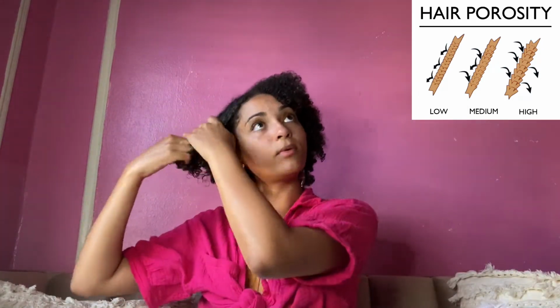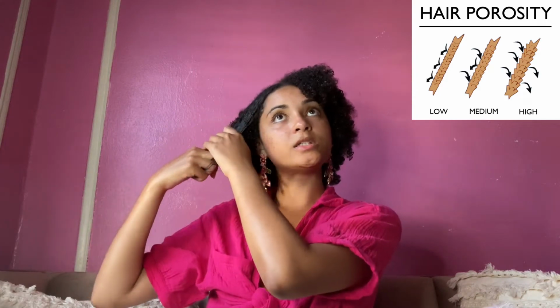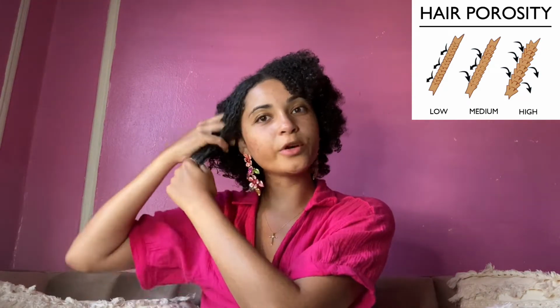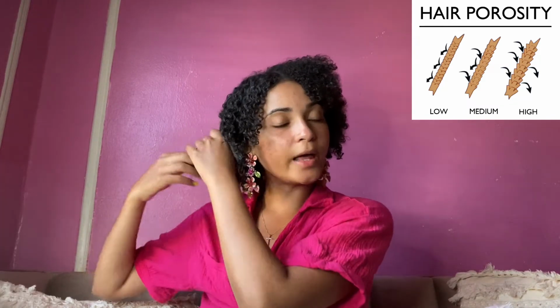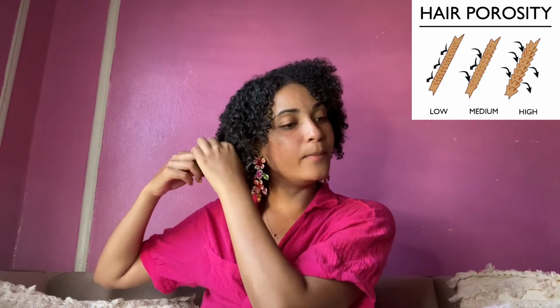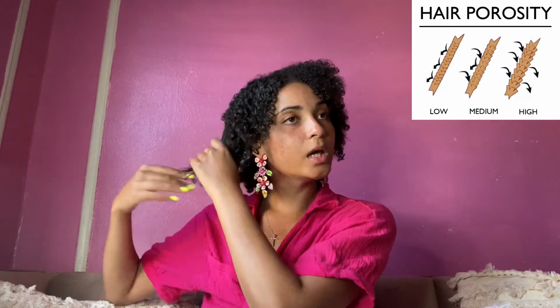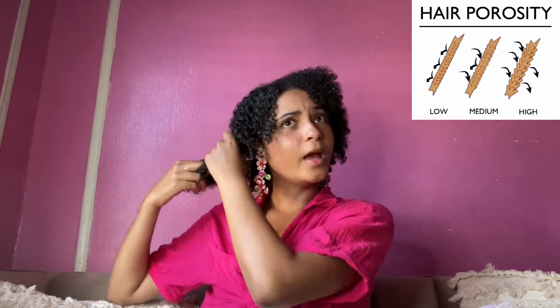Now, medium porosity hair is basically that middle range where your pores are not fully open, but they're not fully closed either. So right there in that middle range, medium porosity is kind of like the medium range, right? And then we're moving into our low porosity.